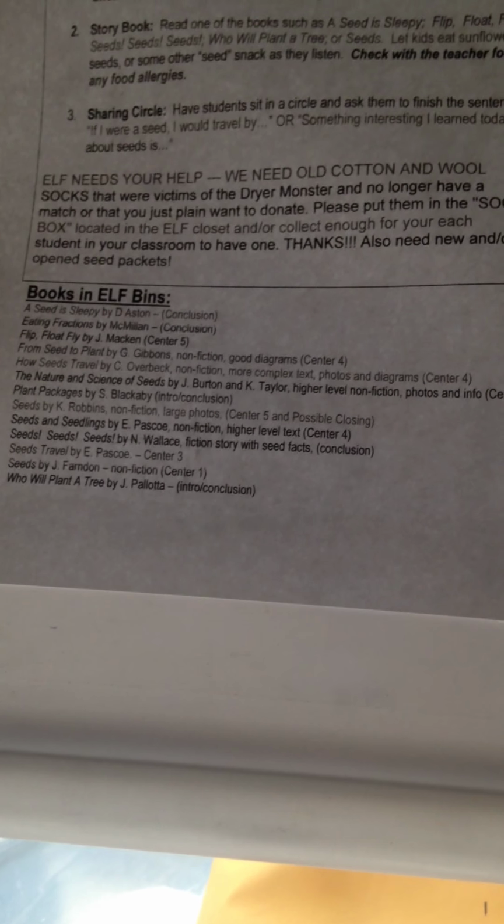Any snacks that you bring in for any ELF, make sure that you check with the teacher on quantity and also food allergies. Our list also has the books that are in the ELF bins, and this is a detailed list of which bins they could be in. Of course, the intro and conclusion only has 3.